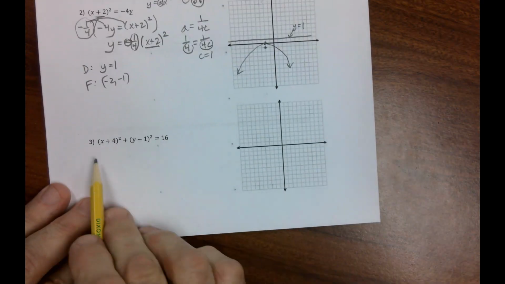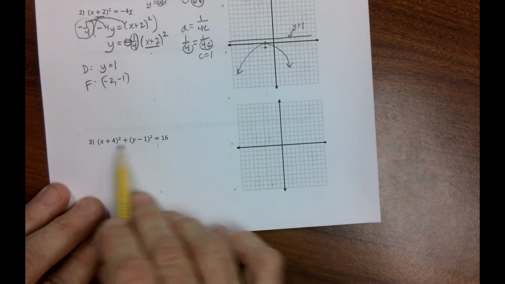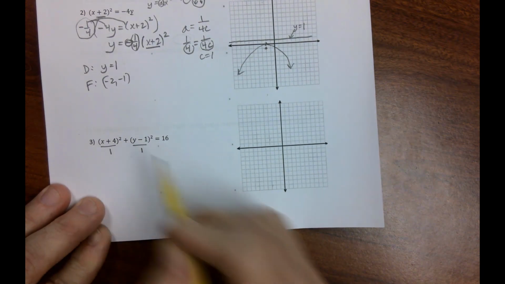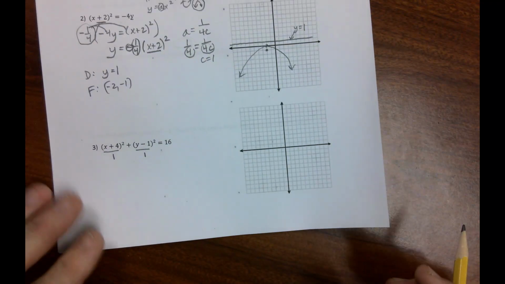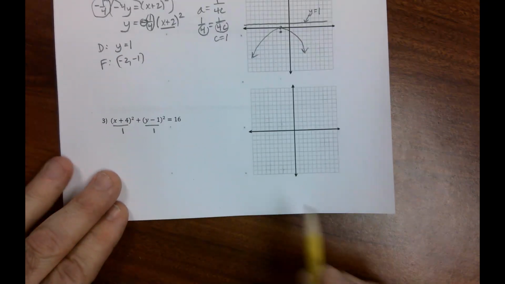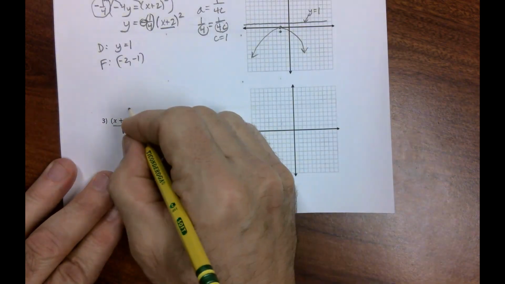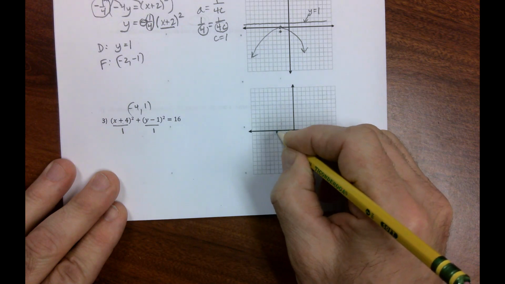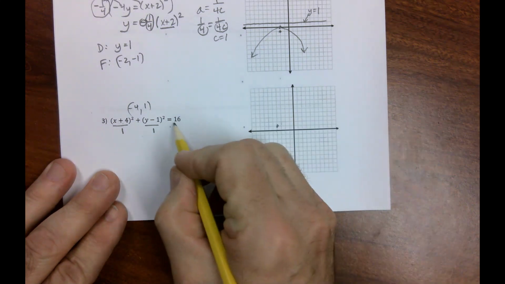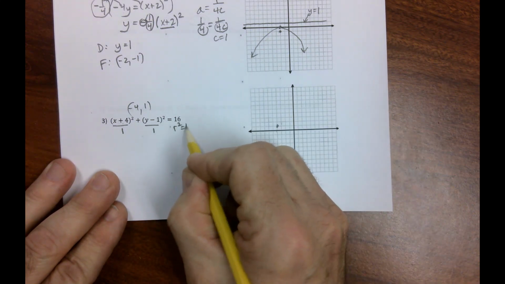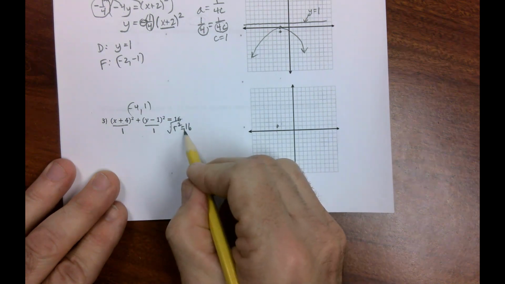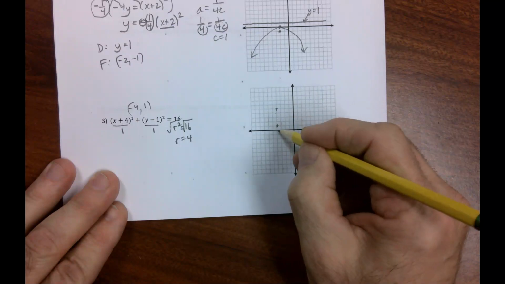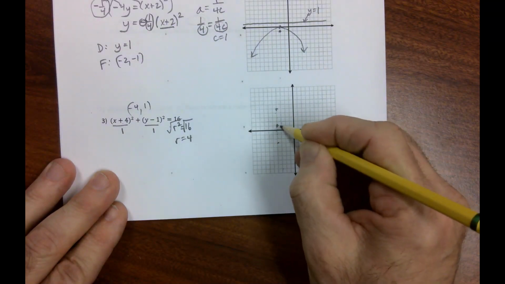All right, what do we got here? Well, it appears we have a circle. Notice, this is over 1, this is over 1. So this is a perfect ellipse, i.e. a circle. Well, find the center. Negative 4, 1. 1, 2, 3, 4, 1. This is equal to r squared. So I take the square root to find r, and that's 4. 1, 2, 3, 4.